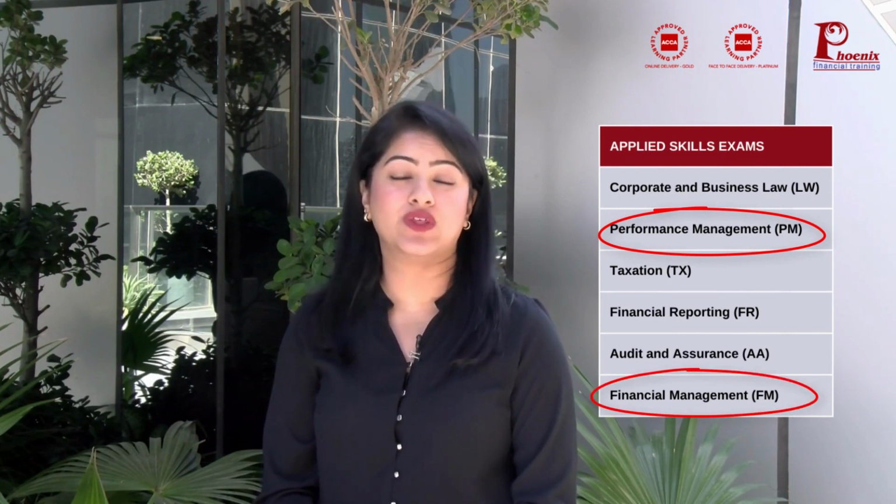When you're thinking about the order, starting from Performance Management all the way to Financial Management, the sequence I would personally recommend, being a senior lecturer, is to start with a paper which is easy, something like a number-based paper, maybe Tax. Start with Tax and then you can move on to a tougher paper. You can choose to do either Performance Management or Financial Management, and then followed by that, you can do FR and then Audit and Assurance. I understand that ACCA does say you can do it in any order, but this is my personal recommendation in terms of how you choose your papers.